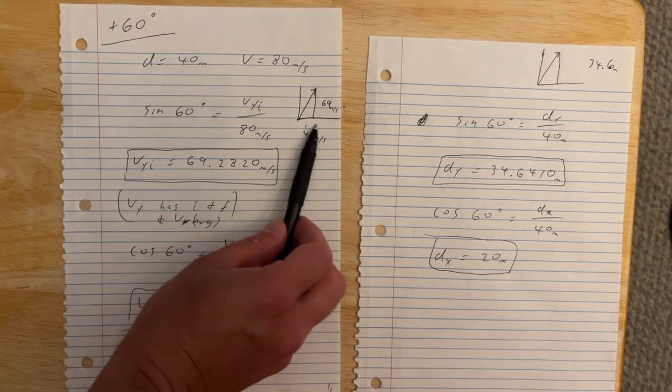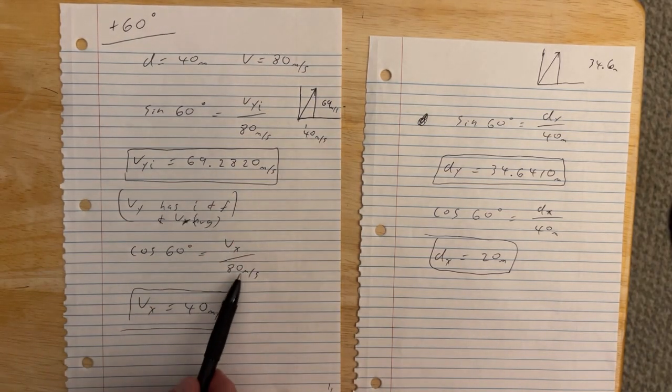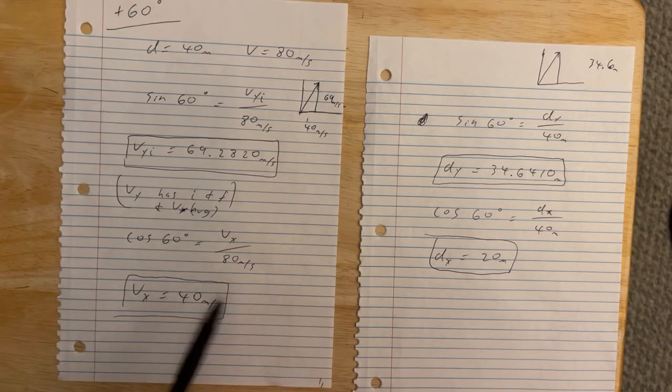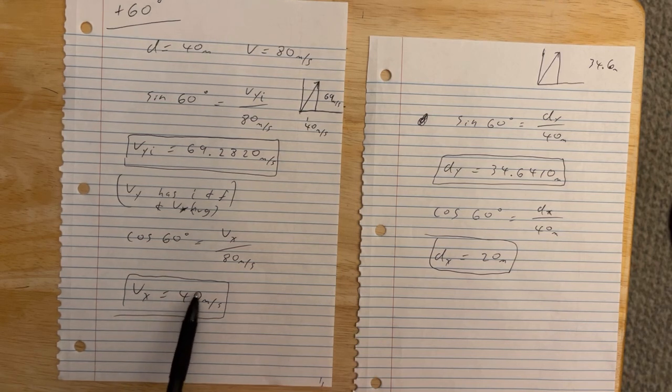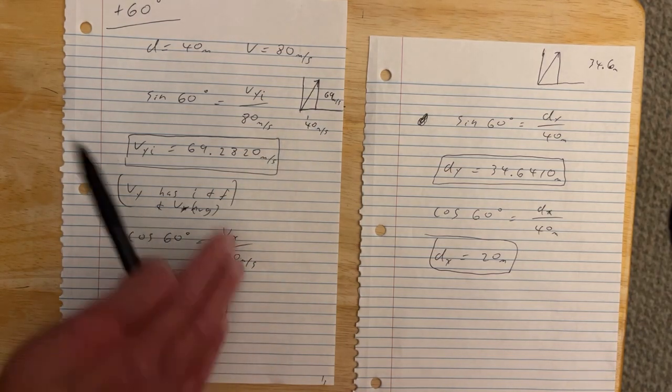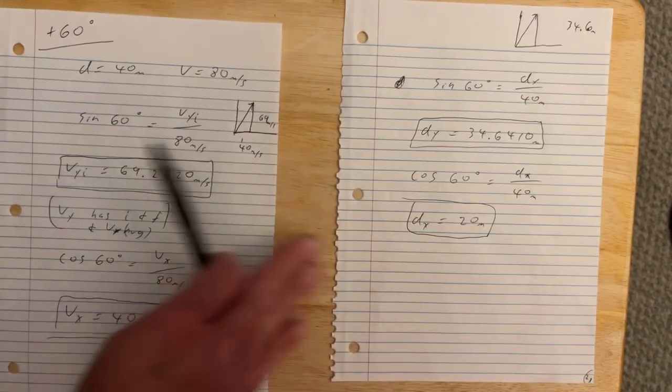We get velocity in the x direction. Cos 60 times 80 meters per second, velocity of the bow, gives us 40 meters per second. If you're not fully awake or you've been doing too many equations, it's easy to start confusing the velocity in the x direction with distance in the x direction. Sometimes I want to call that 20 because that'll be the distance in the x direction, so just got to stay alert.